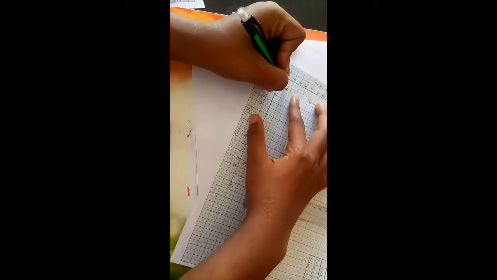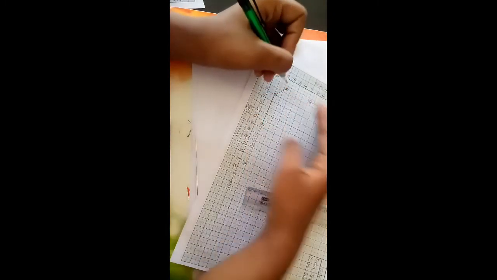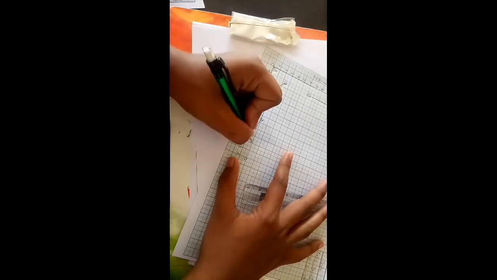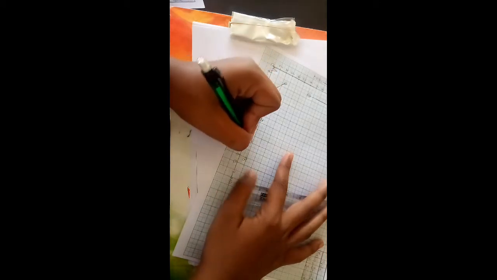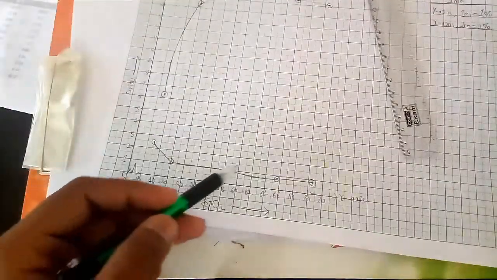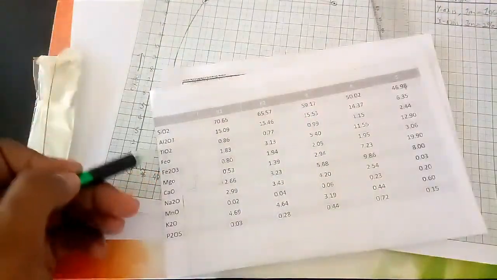Okay, as you can see, the line has been drawn by me. This is the line. I will make it darker here also, and here also. Okay, so we have made a line. You can see this line. So this is the graph of SiO2 and TiO2.